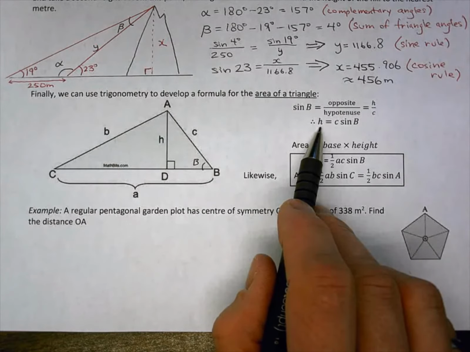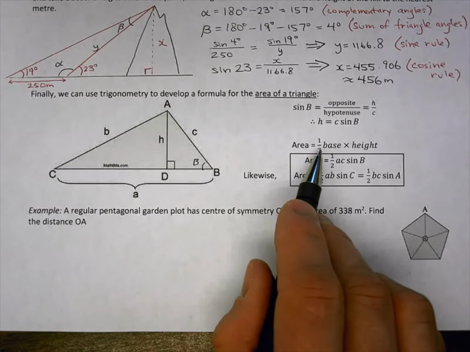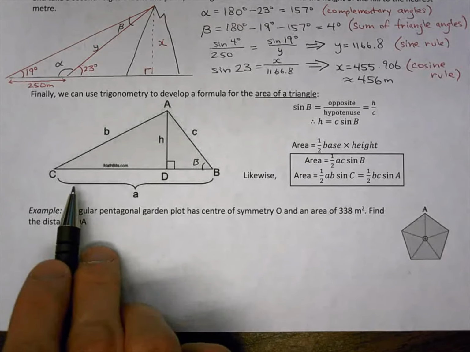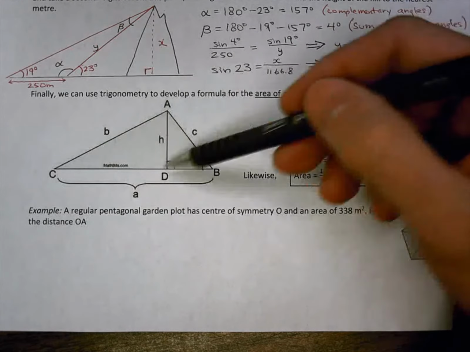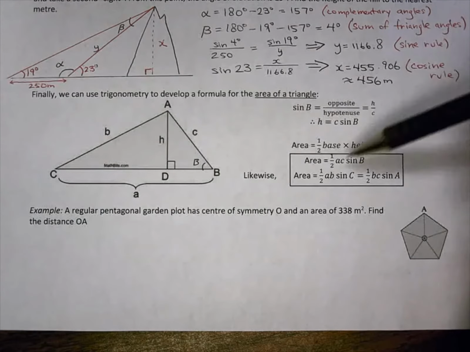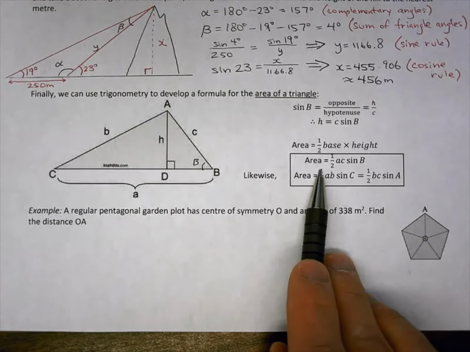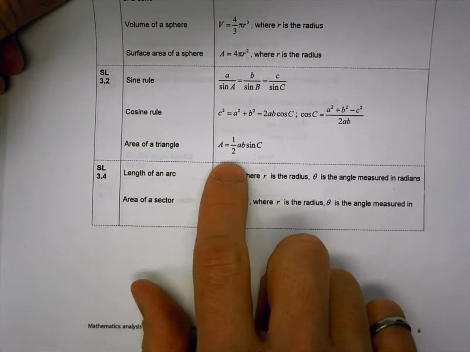Now remember, the area of a triangle, which you learned a long time ago, was half base times height. So I have half, in this case my base is A, my height is, oh, I have a formula for height. Here it is, C sine B. So I end up with this formula, half AC sine B. That's a really neat shortcut for finding the area of a triangle, and it's actually in my formula sheet in case you forget.